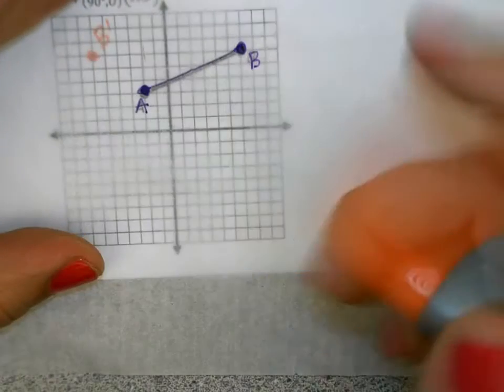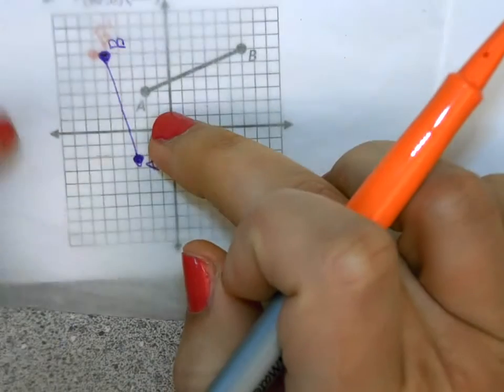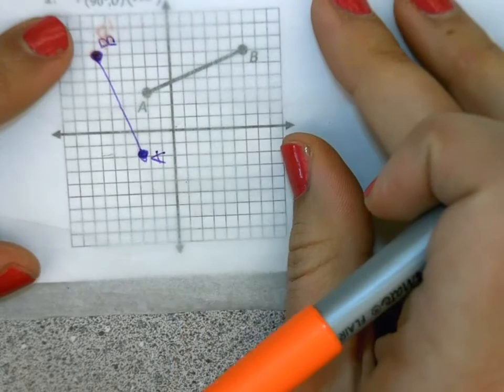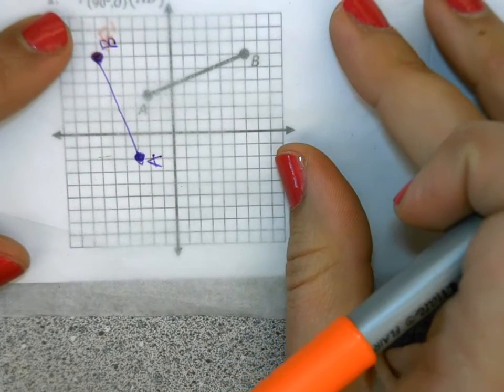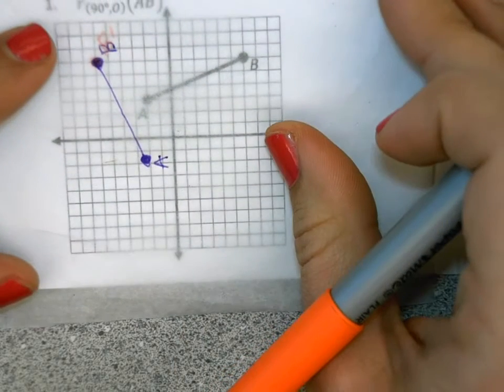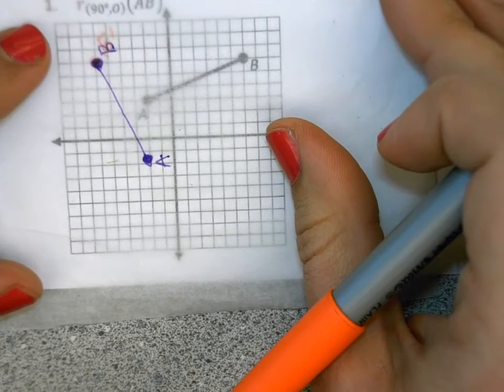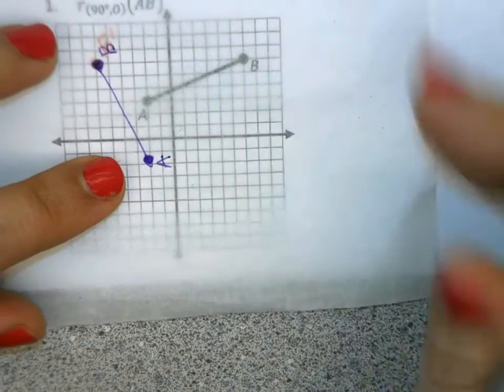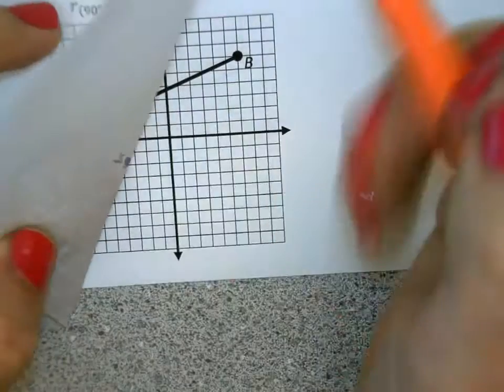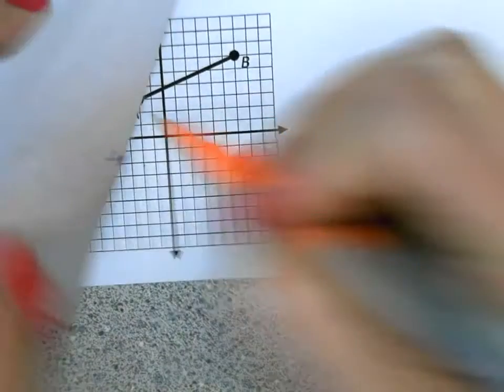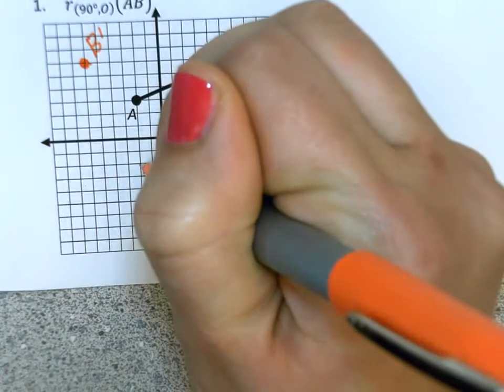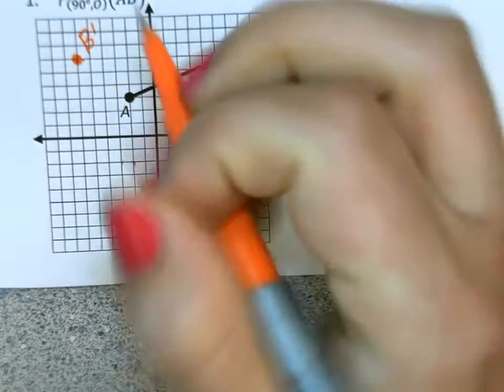Let me do this again. So if B prime is there, A prime should be here. It's at like -3, -2, right? Yeah, -3, -2. -2, -2, right? I got -3. -3, -2. Oh, you're right, -3, -2.